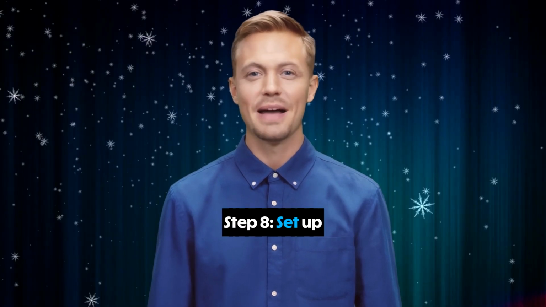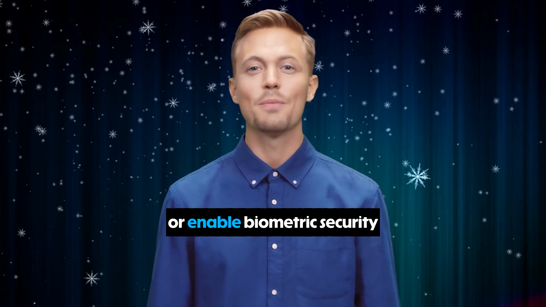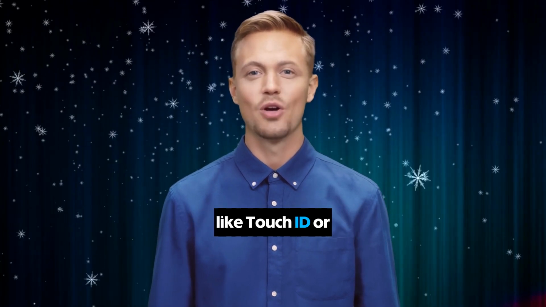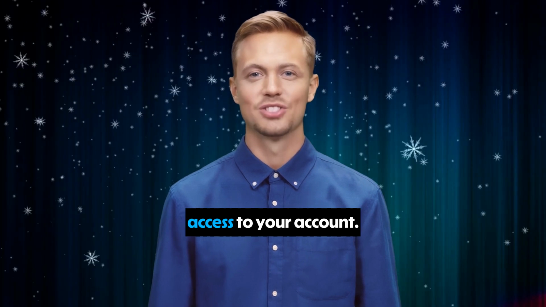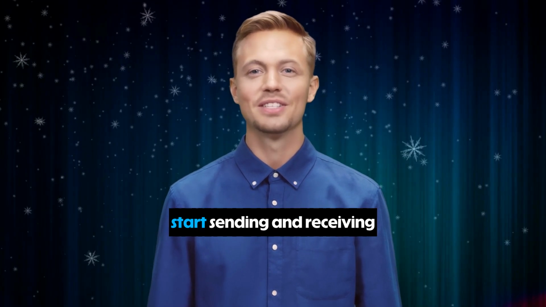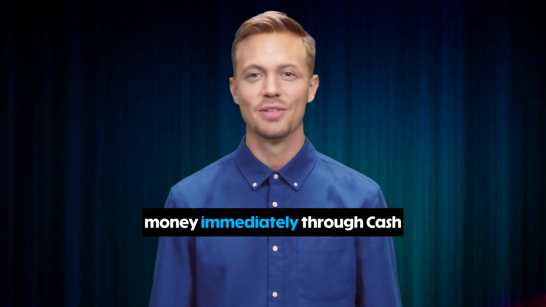Step 8. Set up your Cash App PIN or enable biometric security like Touch ID or Face ID for secure access to your account. Once complete, you can start sending and receiving money immediately through Cash App.